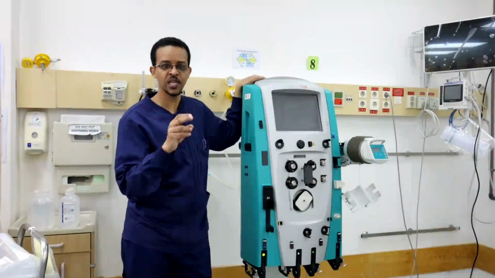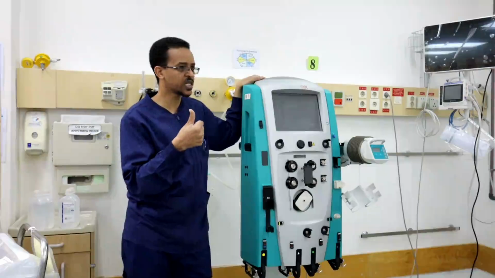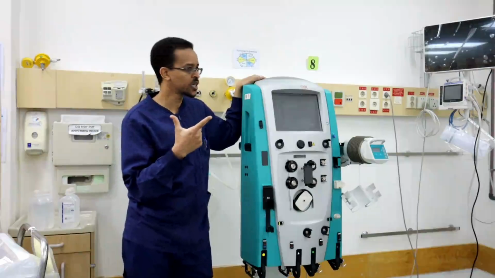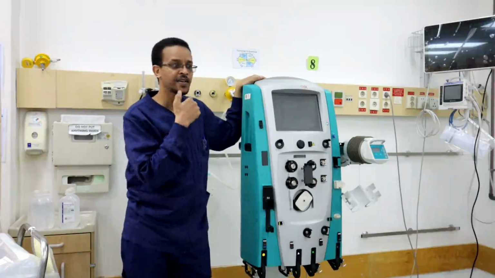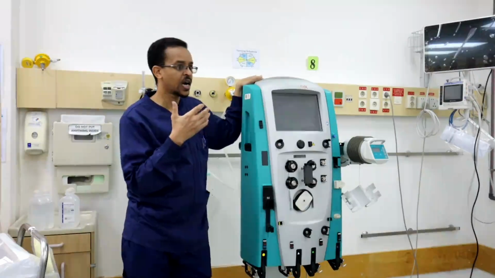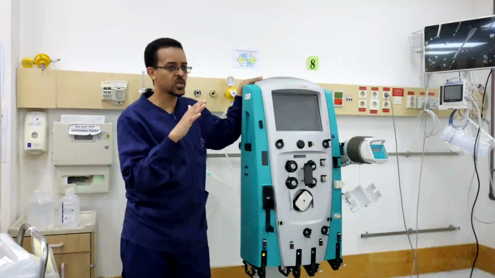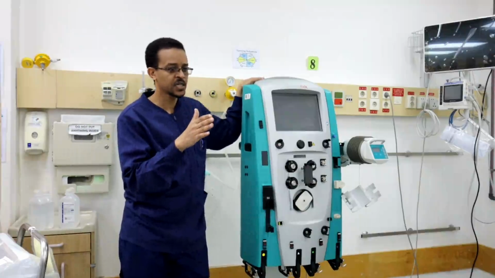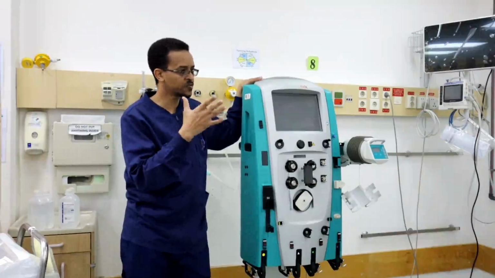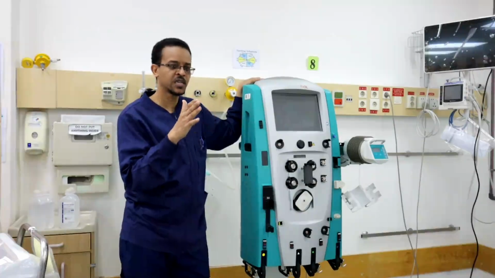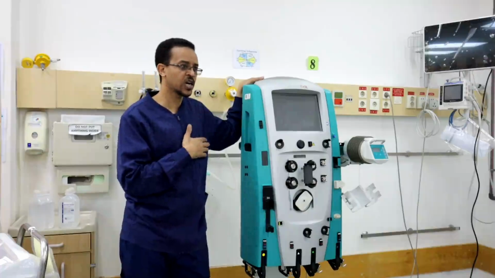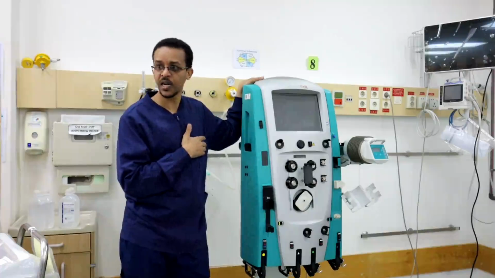We have the high molecular weight heparin, or the unfractionated heparin, and we have the low molecular weight heparin, which is enoxaparin. The high molecular weight heparin, the unfractionated heparin, is the preferred. The continuous infusion of unfractionated heparin is the preferred method for anticoagulation during CRRT.